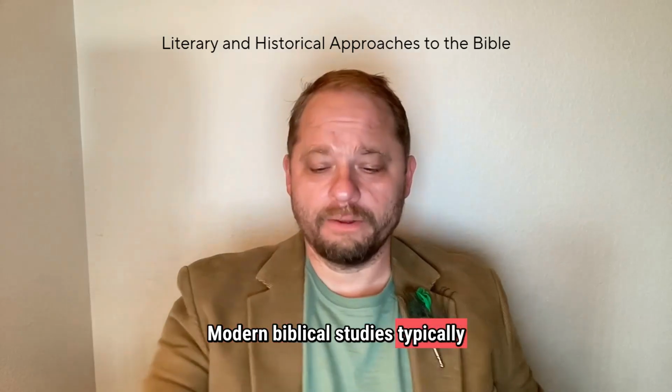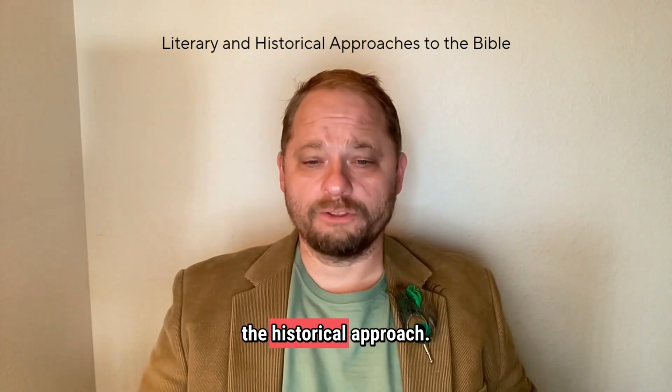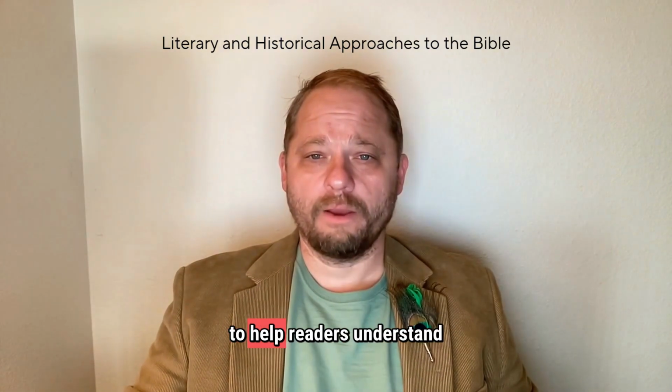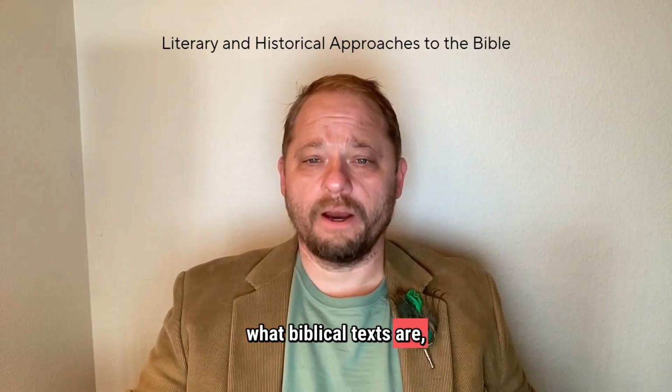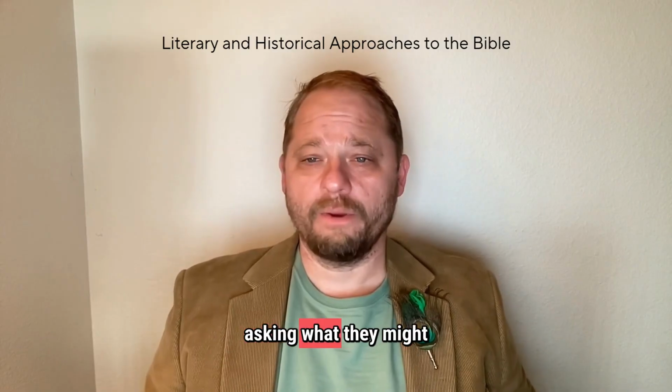Modern biblical studies typically employ two complementary methods for understanding the Bible: the literary approach and the historical approach. These approaches do not compete with one another. Rather, they work together to help readers understand what biblical texts are, how they function, and what they meant in their original context before asking what they might mean today.